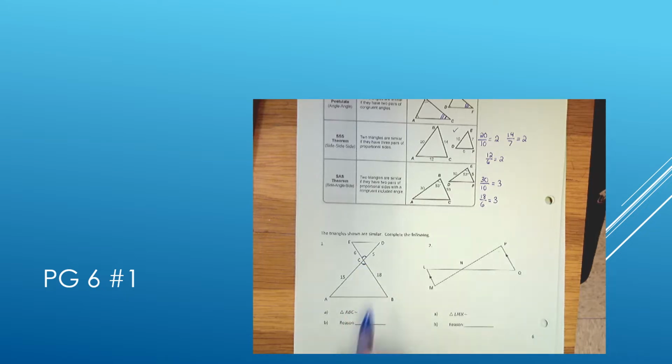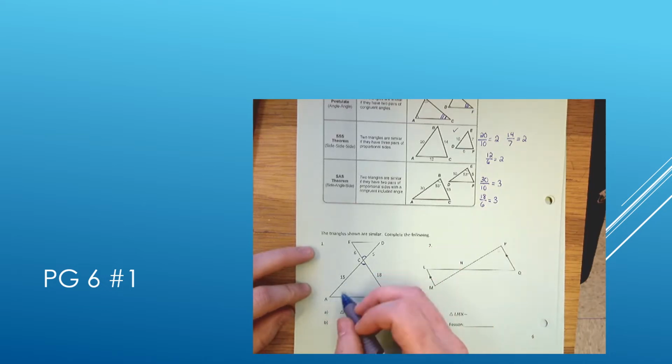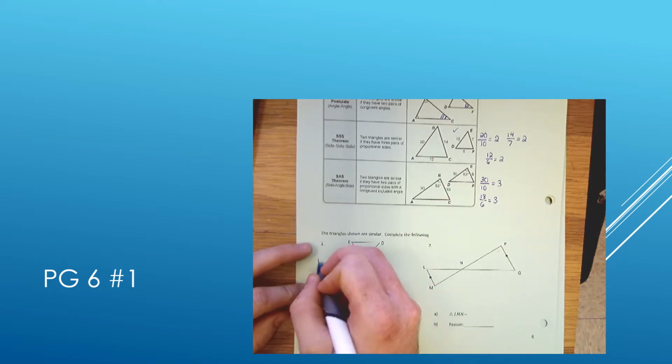Now, I don't know any other angles, so I'm not going to be able to use the angle-angle postulate. So I'm either going to be using side-side-side or side-angle-side. Since I already have an angle, I'm probably going to be using side-angle-side, but we have to prove it first. We have to make sure that the sides are proportional. Let's say I did from A to C. A to C is 15.